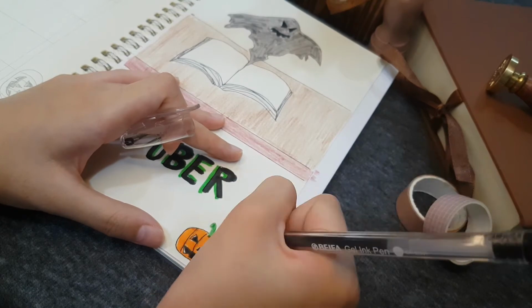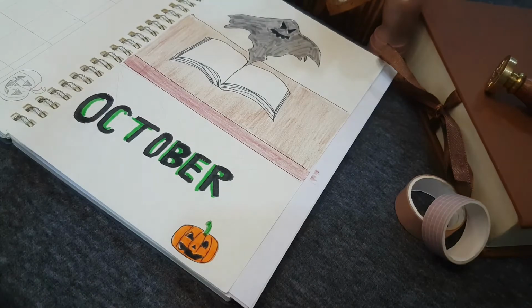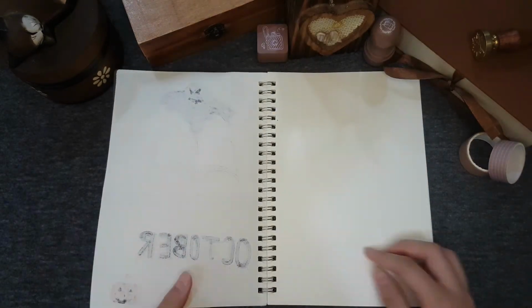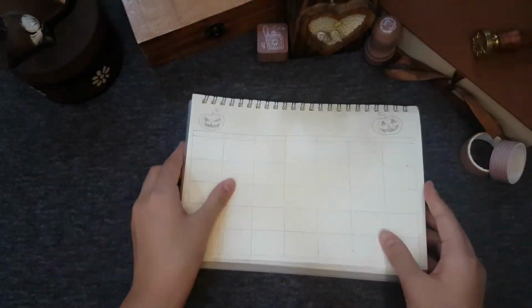Once again, this is my favorite pen of all time. I use it to take notes, I use it to journal and everything. So yeah, and look, it bleaches through, but I think it's worth it.